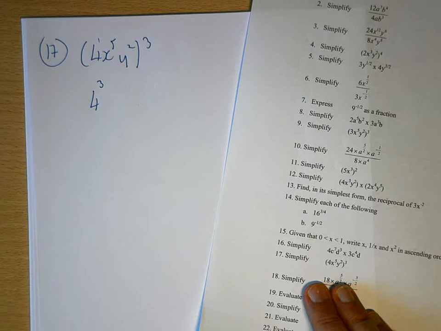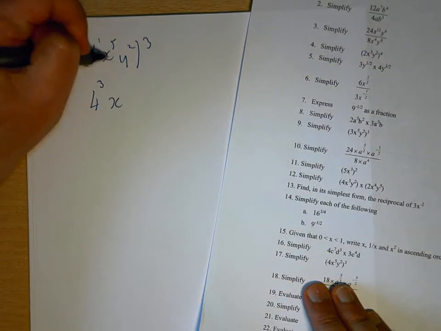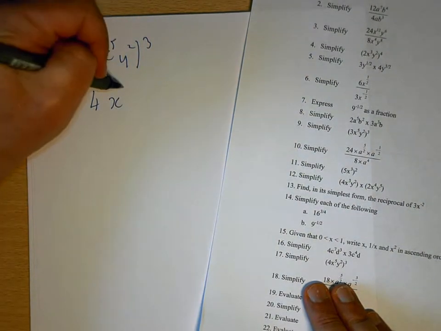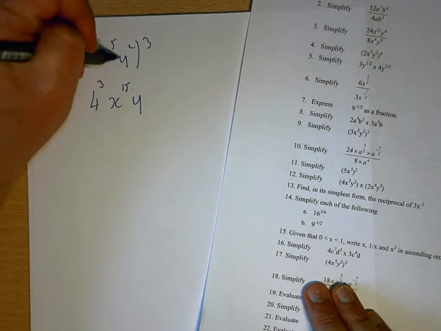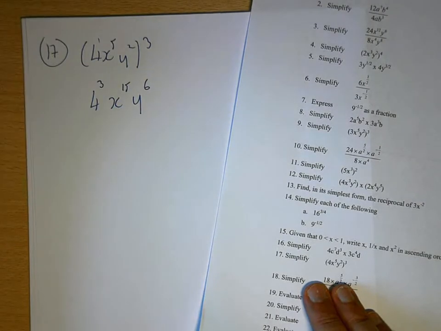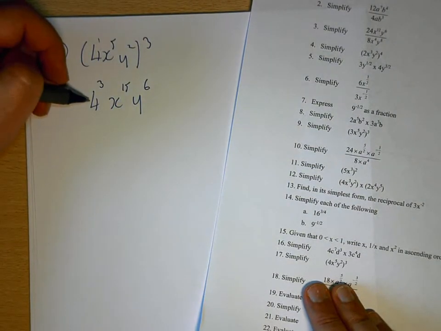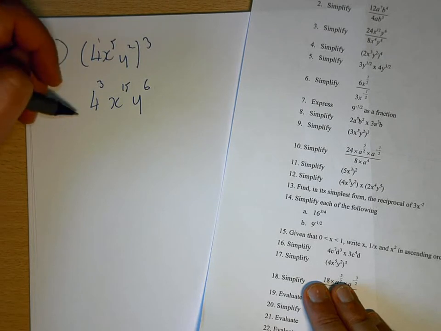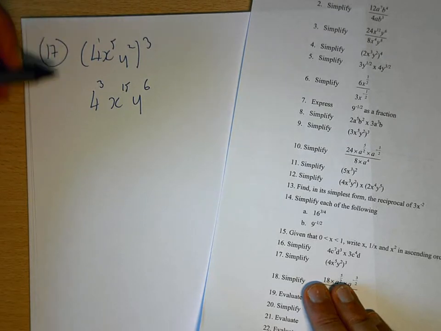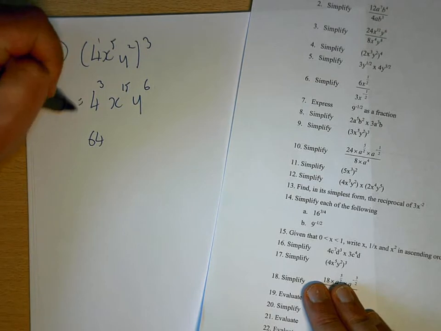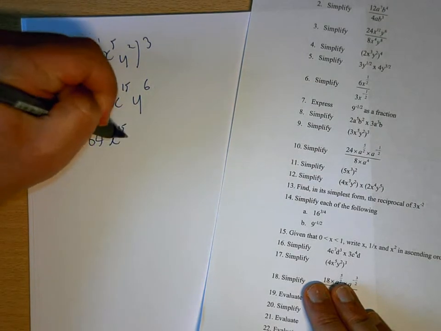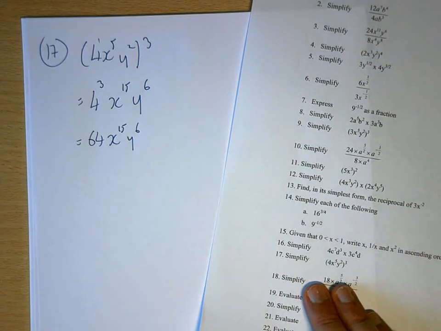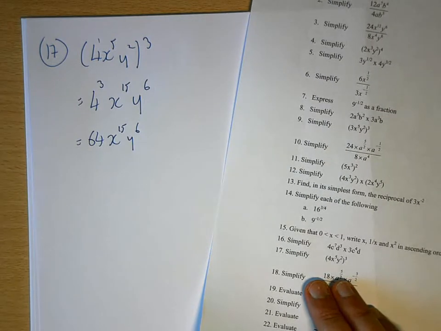And then we're going to have x to the power of 5 times 3 is 15, and y to the power of 2 times 3, which is 6. 4 times 4 is 16. 16 times 4 is 64. So that works out to be 64, x to the 15, y to the power of 6.